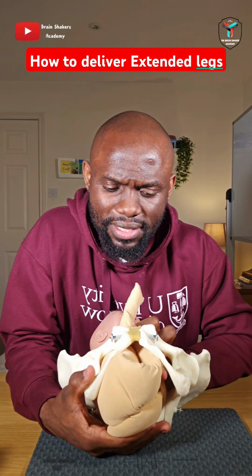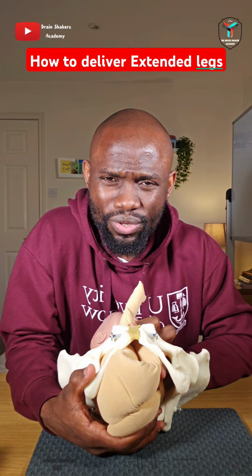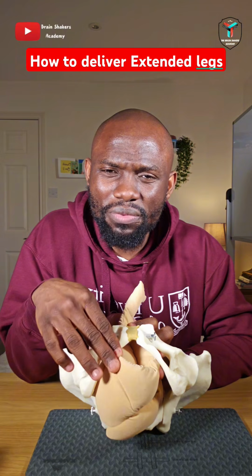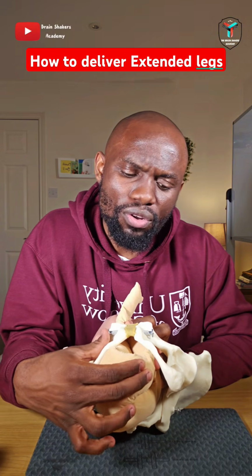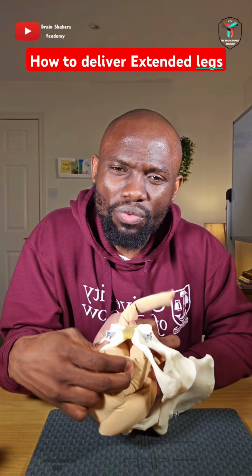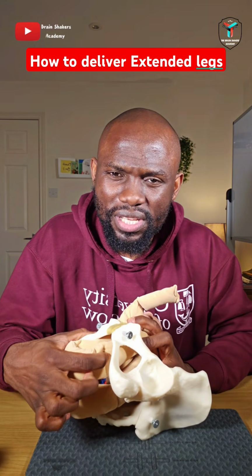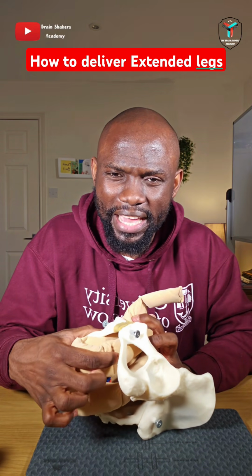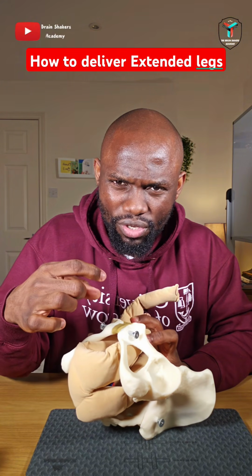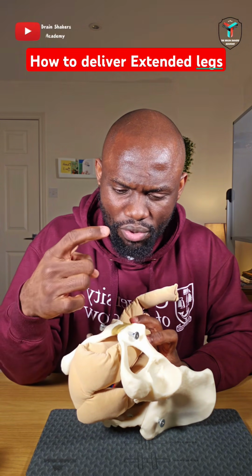Okay, so once that has happened, what you're going to do is you will follow the legs. That is, we're starting with the anterior. So you follow the legs here, and as you're following, you're going all the way to the popliteal fossa, right behind the knee there. And as you do that, you'll be applying digital pressure onto the popliteal fossa.